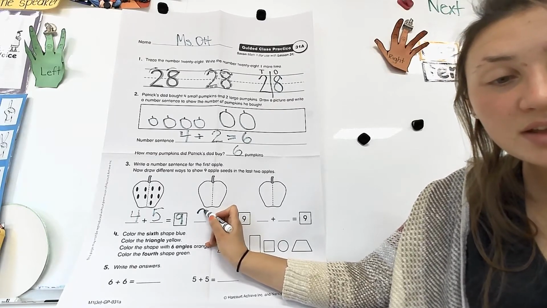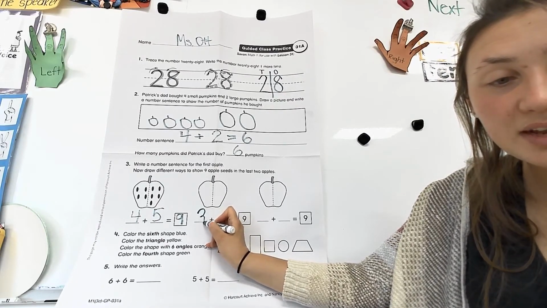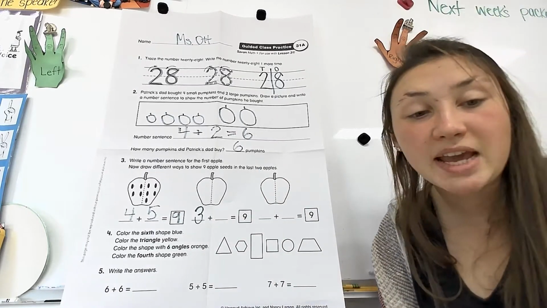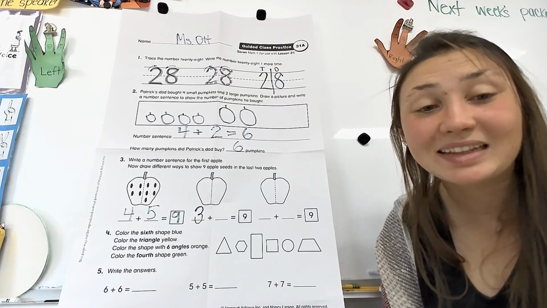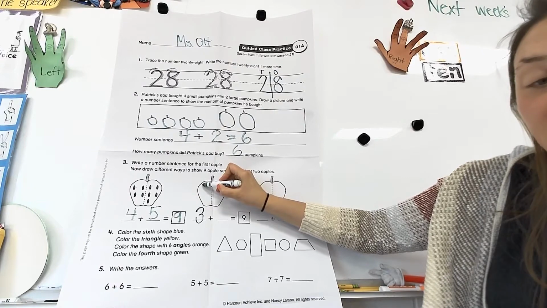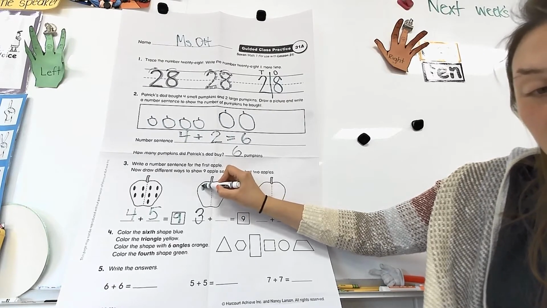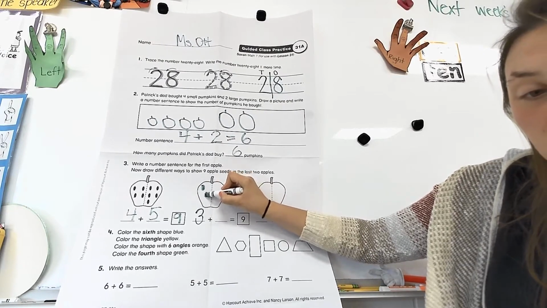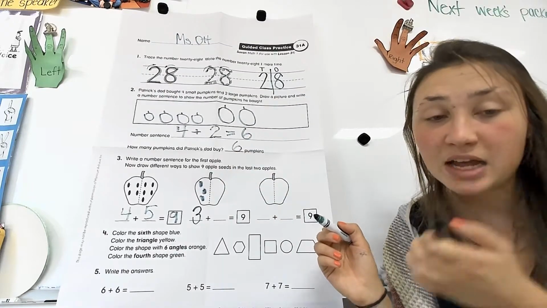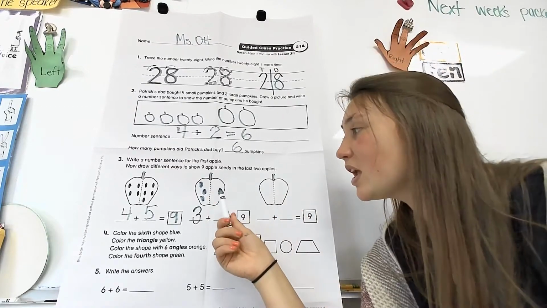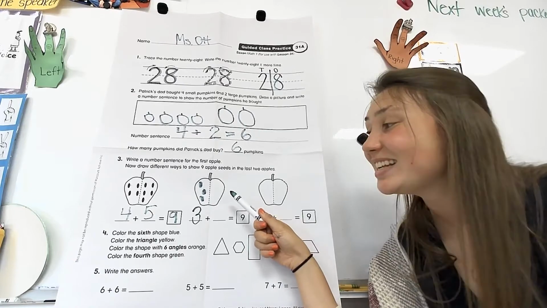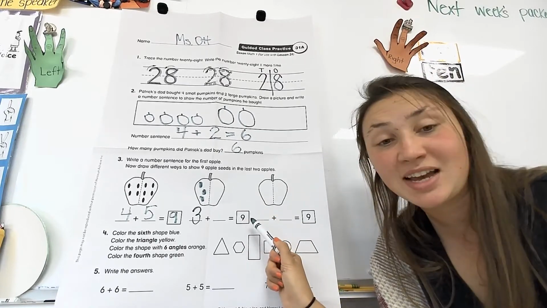So make a 3, down and around again for your 3. And so we have to make 3 seeds on that left side, because that's the problem we're gonna do. So make 3 seeds with me, okay? 1, 2, 3. Okay. So we have 3 seeds on our left side. And we have to figure out how many we have to add to the right side to get 9, to add up to 9.